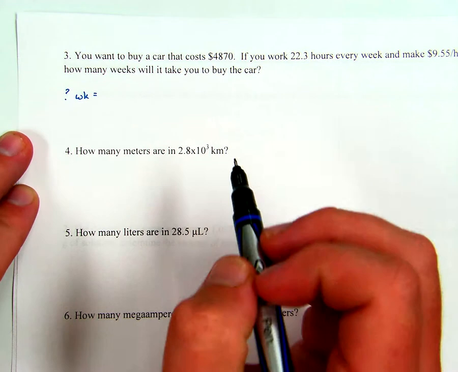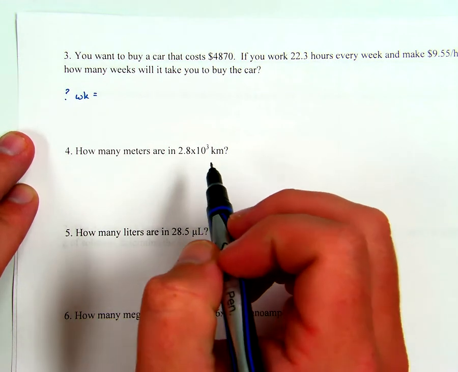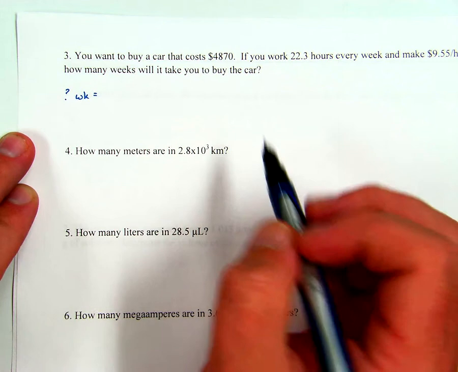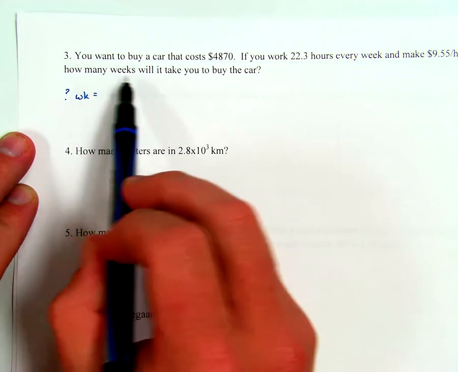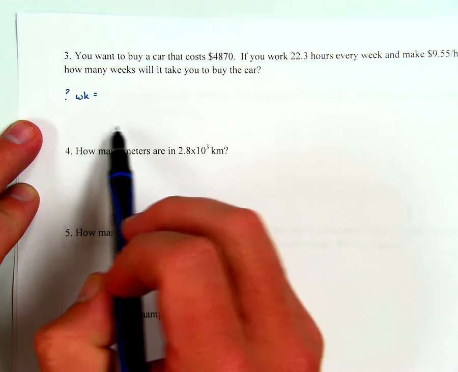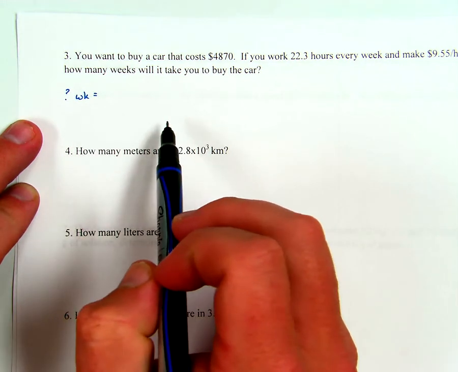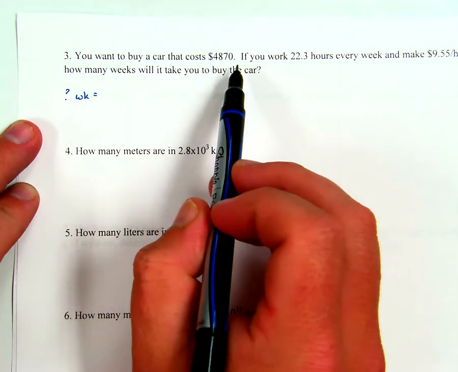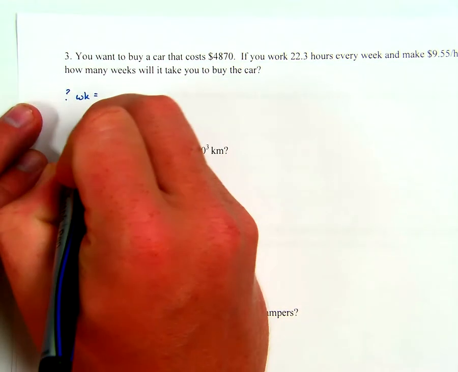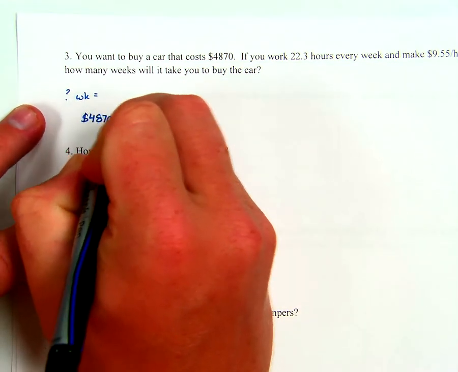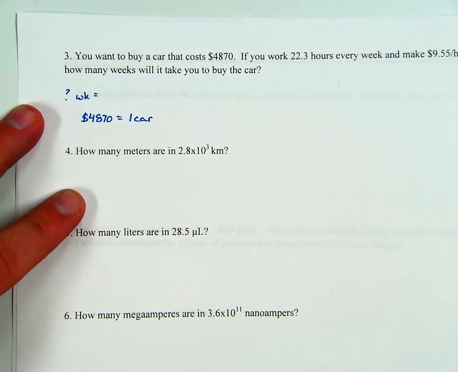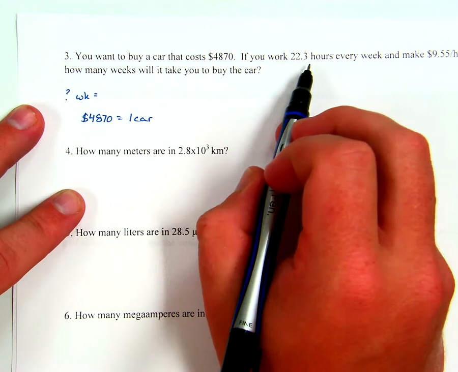And every time I read a piece of information, I'm going to ask myself, is that a conversion factor, or can I use it as a conversion factor? If the answer is yes, then I'm going to jot it down as an equality. So first of all, you want to buy a car that costs $4,870. You could write one car equals $4,870. That would be one way you can write it. I'll go ahead and jot that down here. $4,870 equals one car.